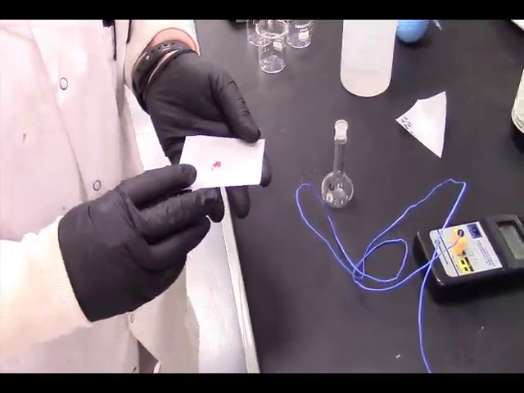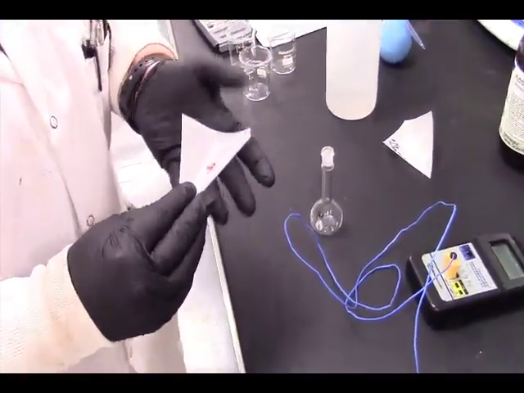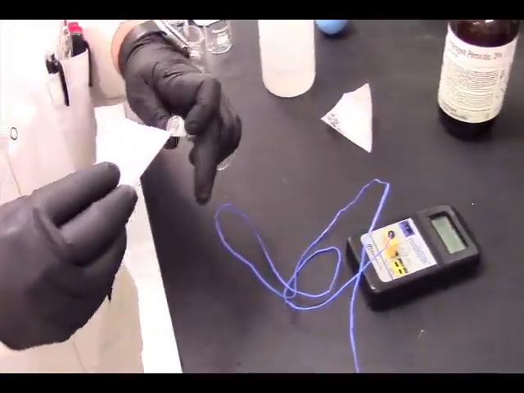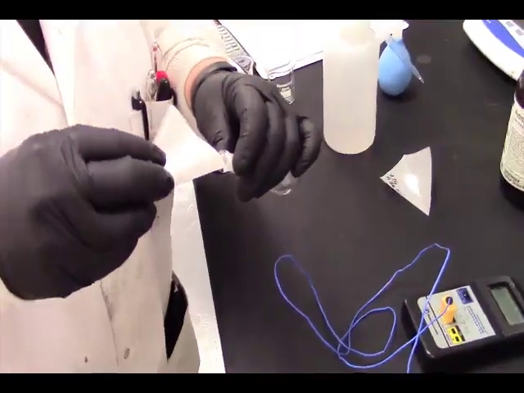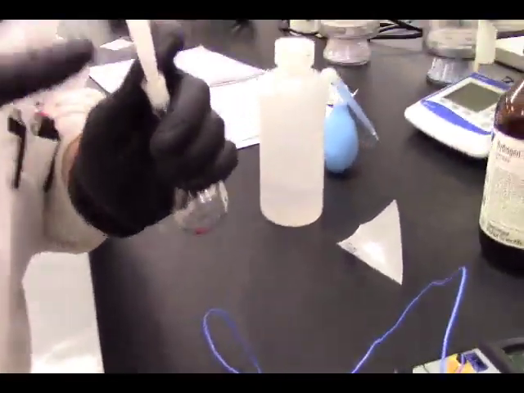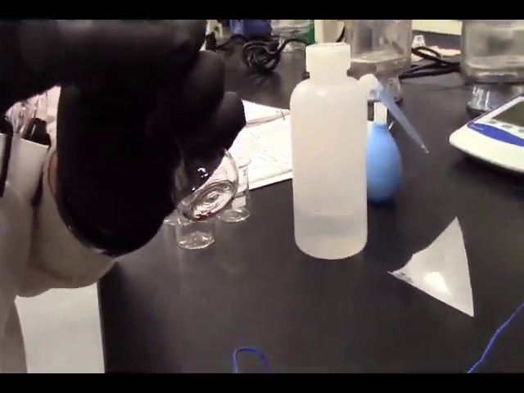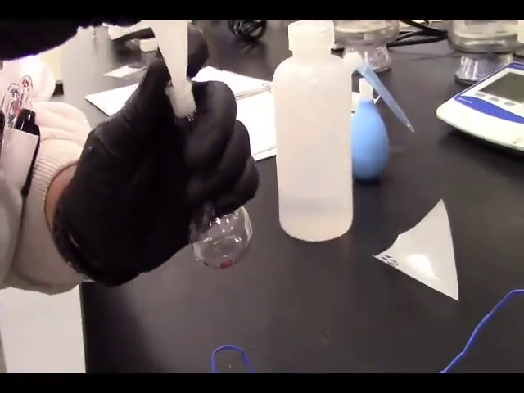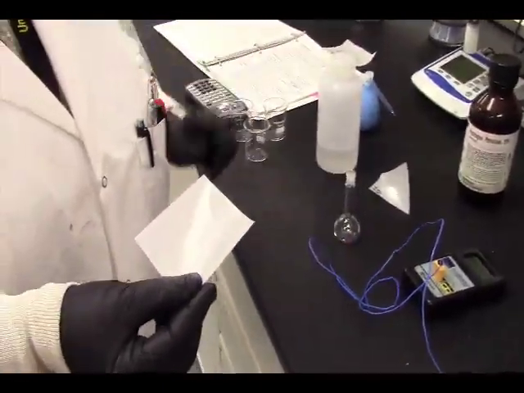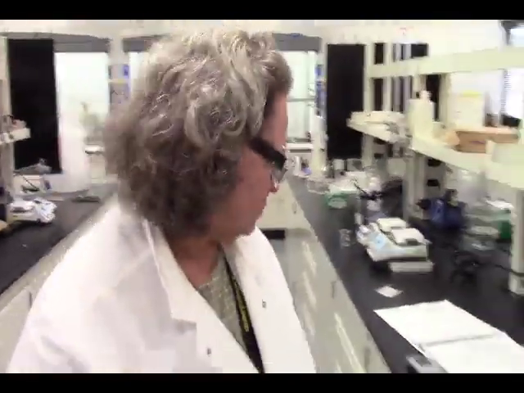All right, so we're going to transfer this carefully to our 25 milliliter volumetric flask. We're just going to make this into a little funnel. Make sure that all of our salt goes in there. Now we're going to weigh our weigh paper again to make sure that we've transferred everything, or at least we can use mass by difference to get the amount that we transferred of our cobalt nitrate.